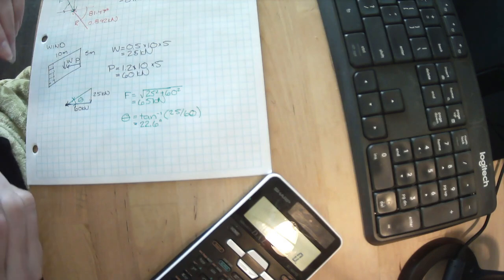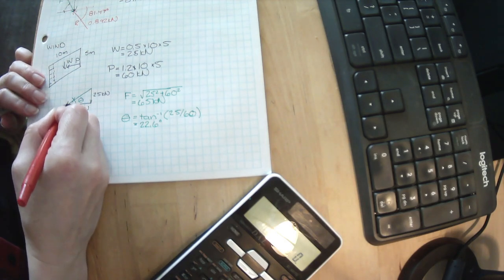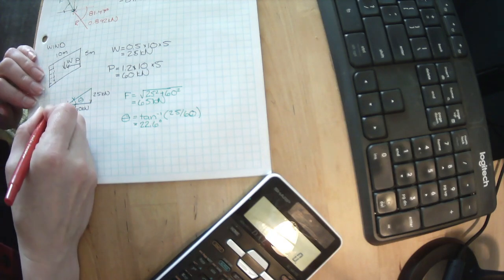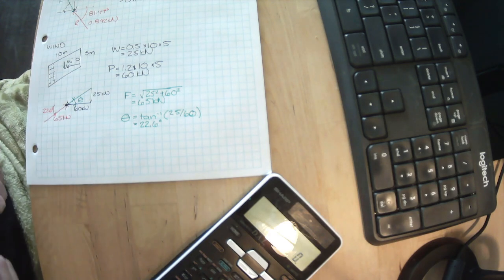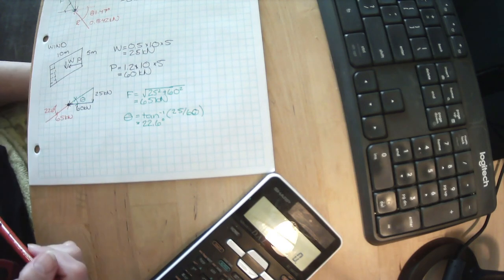That means we need an equal and opposite reaction pushing back that has 65 kilonewtons, and it is also 22.6 degrees off of the x-axis. So an equal and opposite reaction to resist that load.